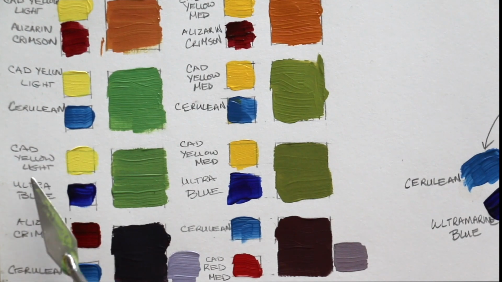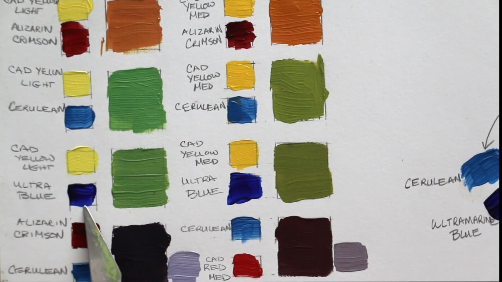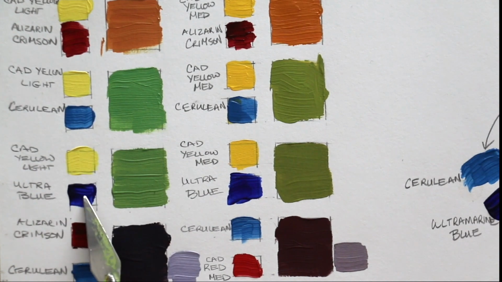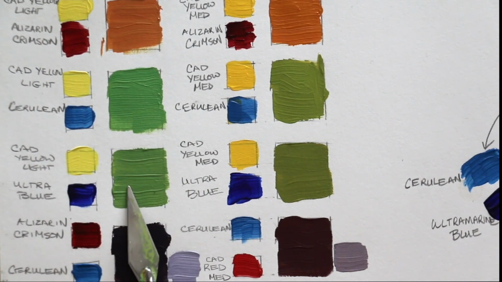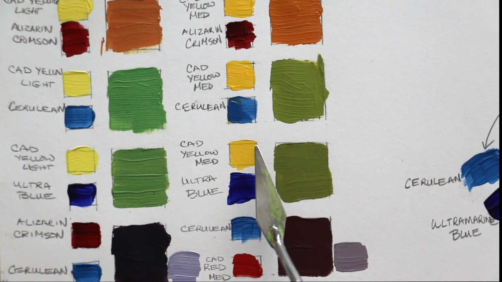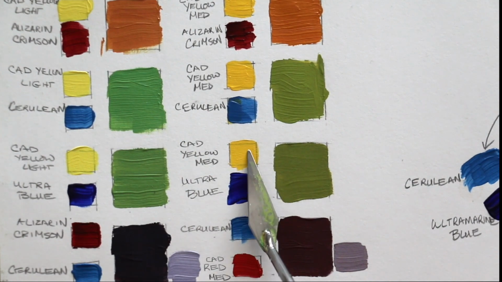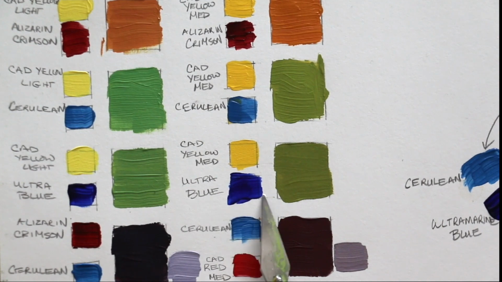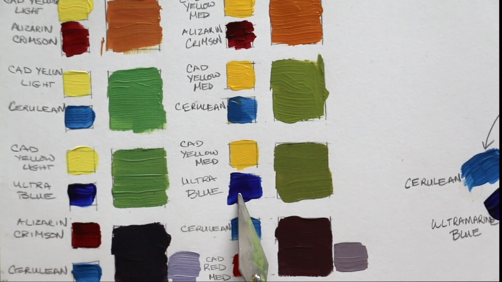So knowing which yellow and which blue to use to create the green you're looking for is really important, and understanding the bias of each of the tubes of paint that you're working with will help you be more successful. So if you're looking for a low chroma green, ultramarine blue and CAD yellow medium, look at that sumptuous green. It's not the same as the CAD yellow light and cerulean green, but it is quite lovely and is quite usable in many ways. So there we are with our 4 different greens.